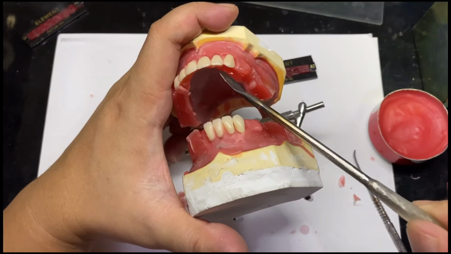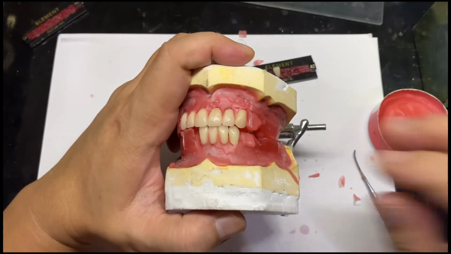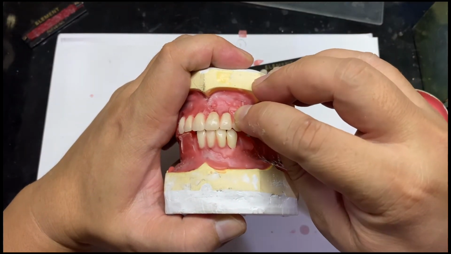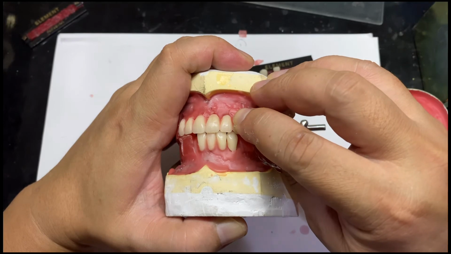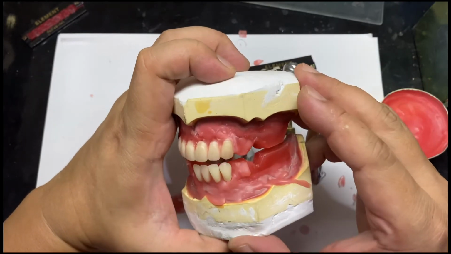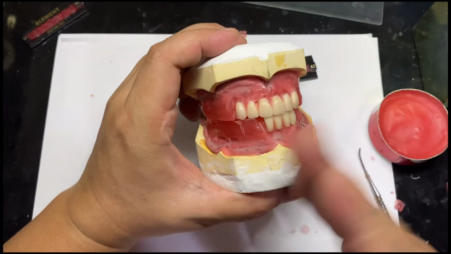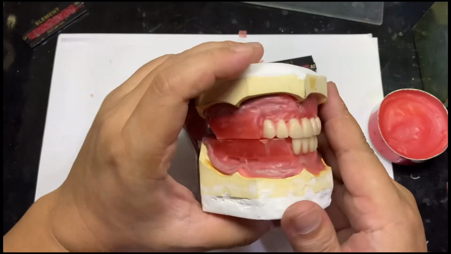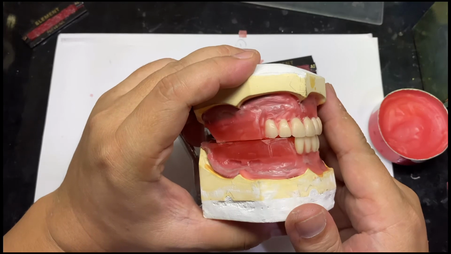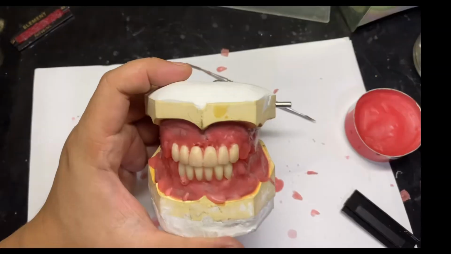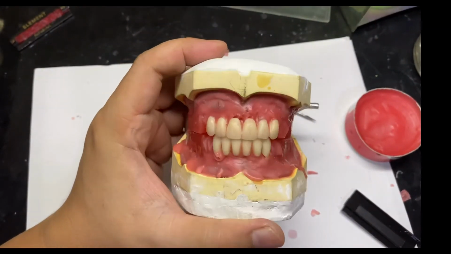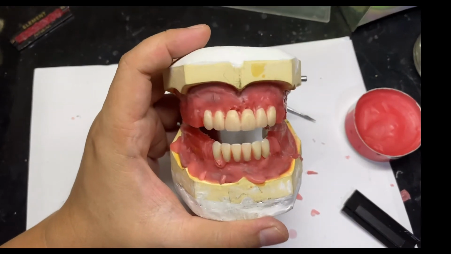Just a little adjustment. There, that's enough. And then I'm going to set the other side of the anterior teeth of the lower. So we're done setting the upper and lower anterior teeth.